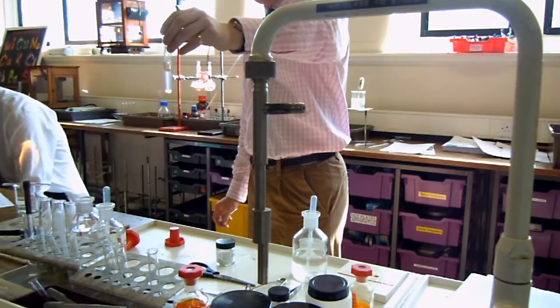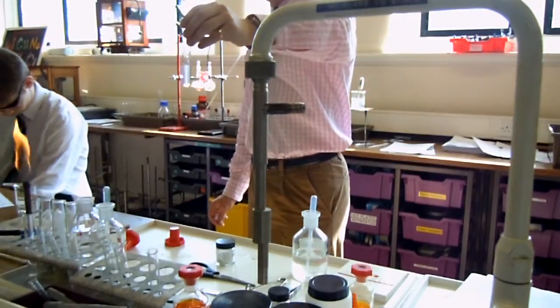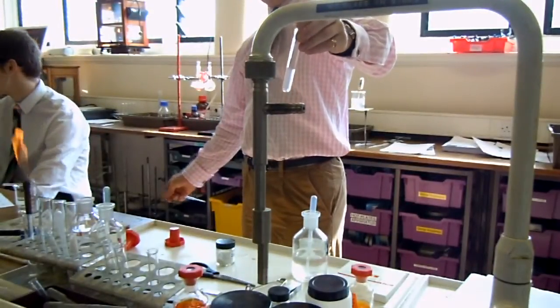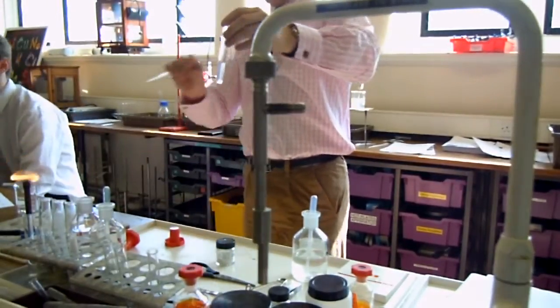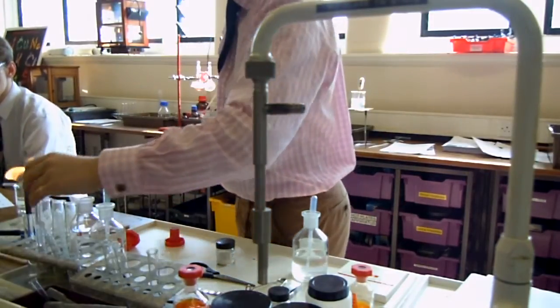There are a number of different types of instructions. Sometimes it will say just add a few drops or whatever. But if it asks you just to add sodium hydroxide, you have to take it for granted that you will add a little and then add it to excess.